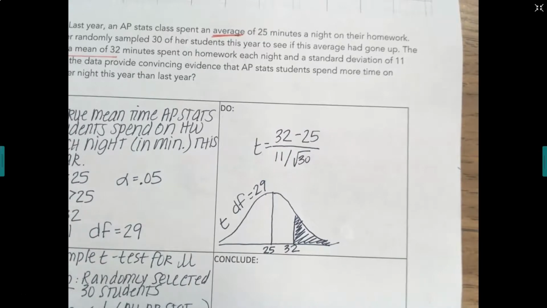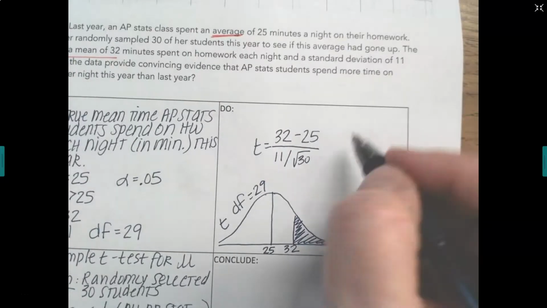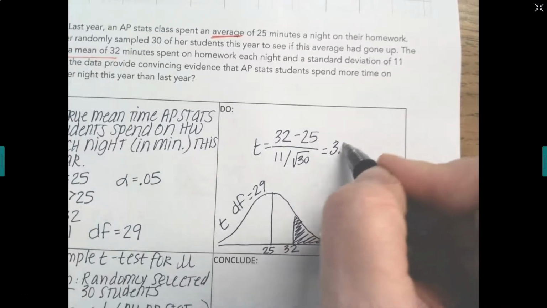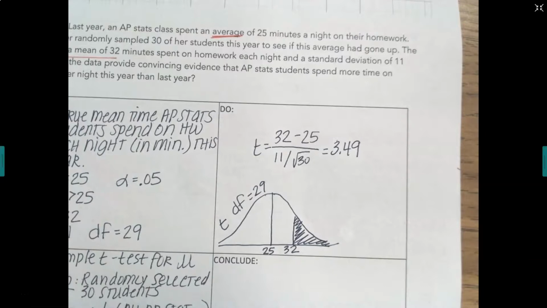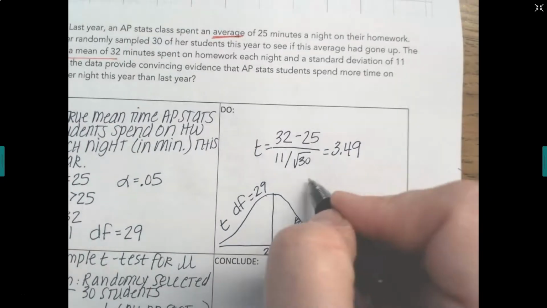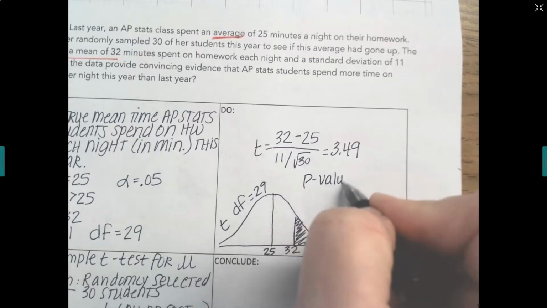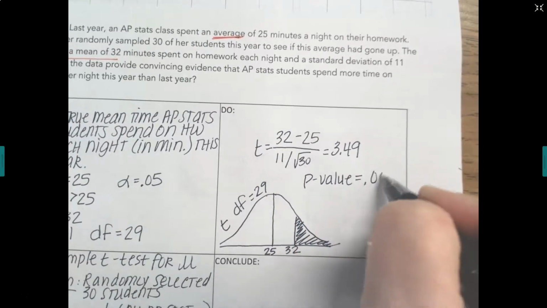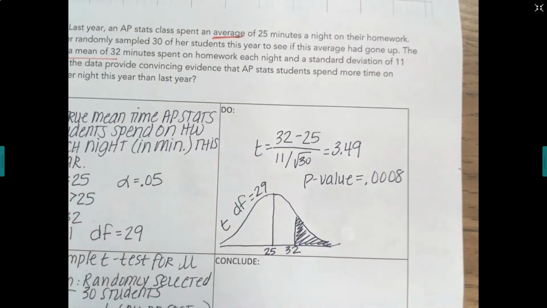All right, so I'm expecting a positive t-score. When I calculate this out, I got 3.49, which gave me a p-value of 0.0008. A very tiny p-value. And you're 3.5 standard deviations out, remember your empirical rule where 68% of the data is within 1 standard deviation, 95 within 2, 99.7 within 3. So we're more than 3 standard deviations out. So I expected a very small p-value.